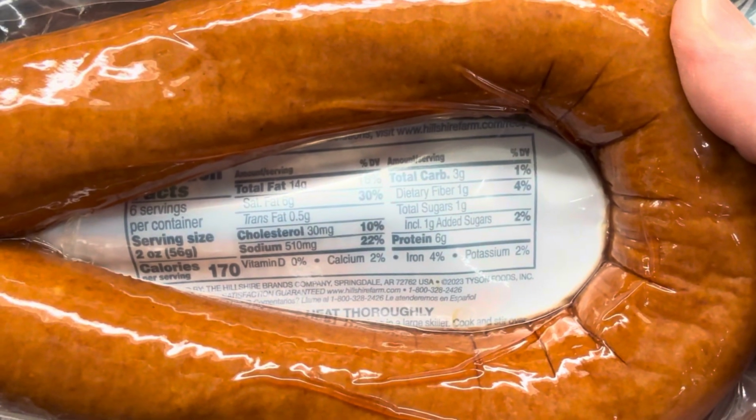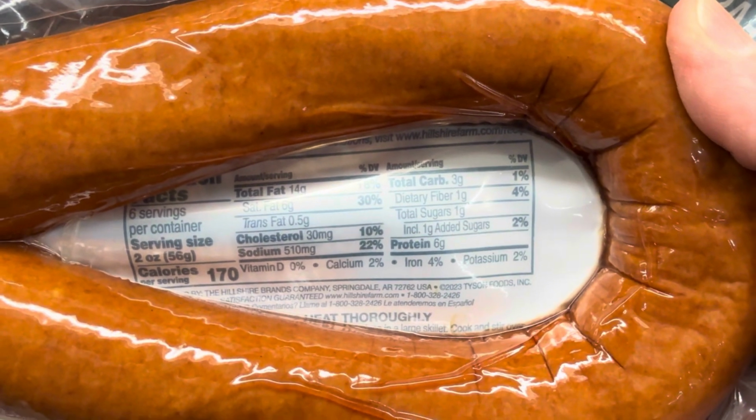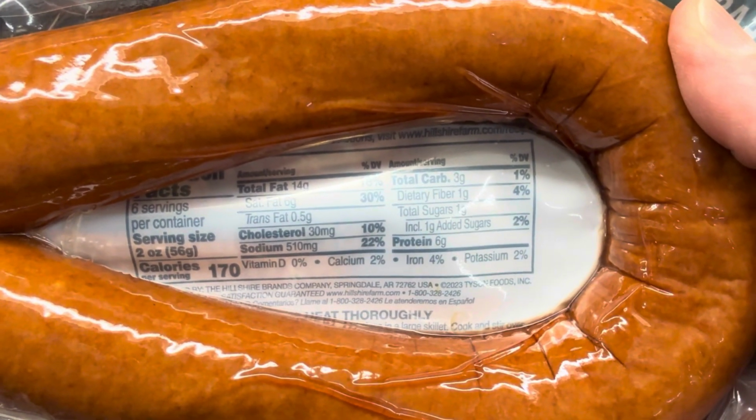Now find the total carbs and the dietary fiber. Did you find it? It's 3 grams of total carbs and 1 gram of dietary fiber.